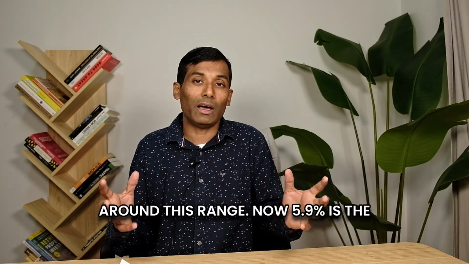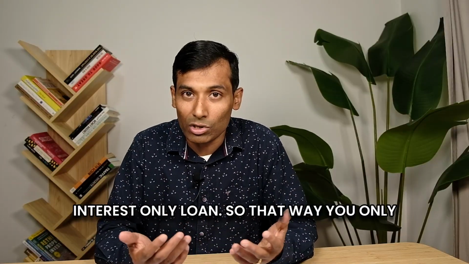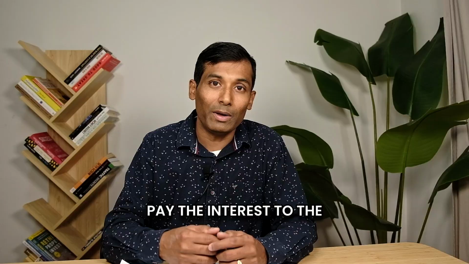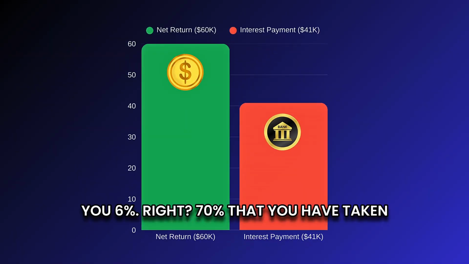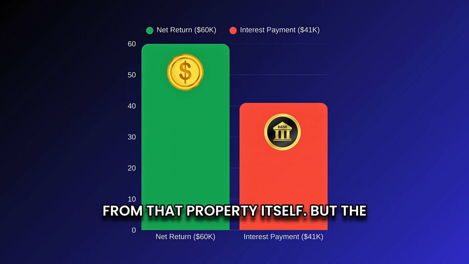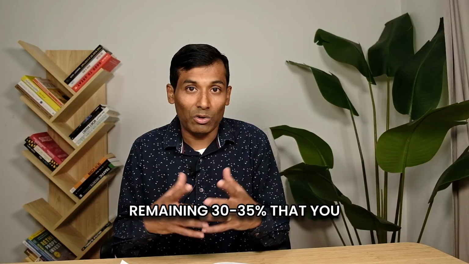Now 5.9% is the interest. With commercial property, you would always be taking an interest only loan, so that way you only pay the interest to the bank. Now the property is giving you 6%, right? 70% you have taken from that property itself, but the remaining 30-35% you have to pay, right?